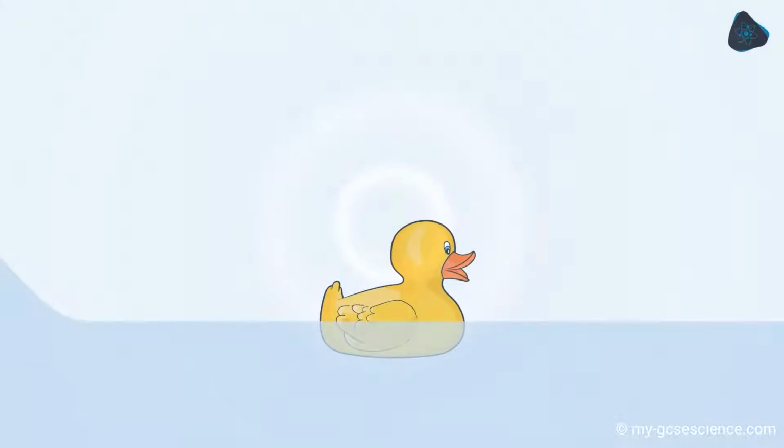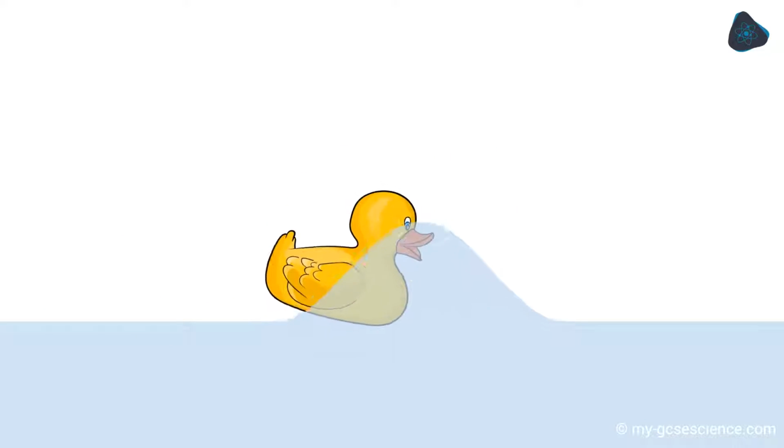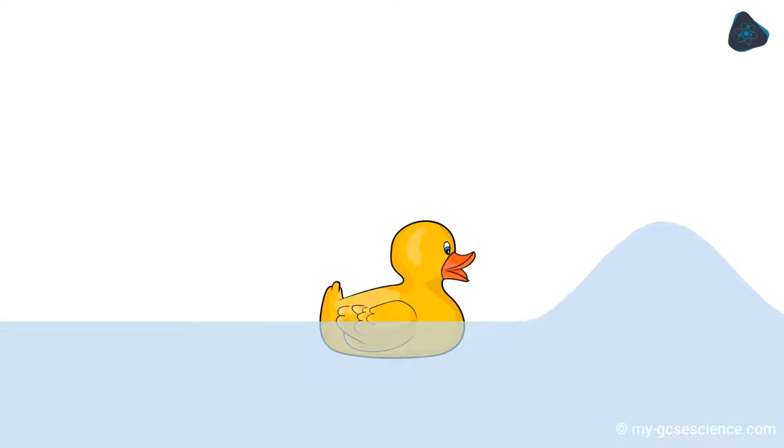Next time you're in the bath, make a splash and see what happens to your favourite rubber duck. It'll bob around a little, but it will end up in the position it started off in, and so too will the water particles. We can split all waves into two main types, transverse and longitudinal.